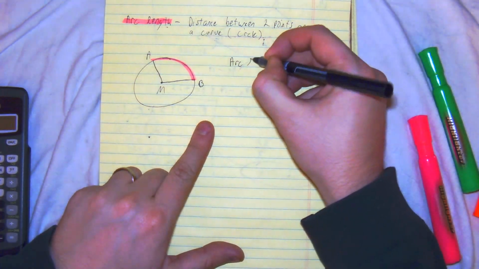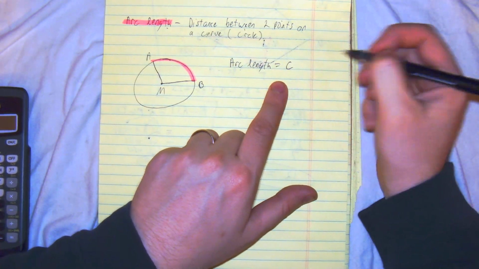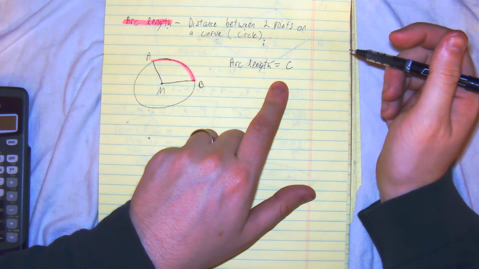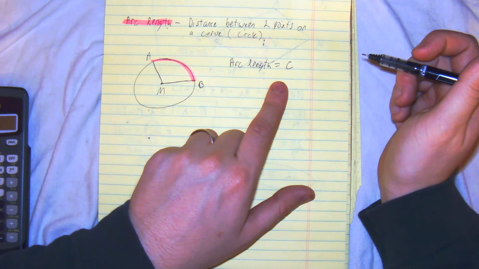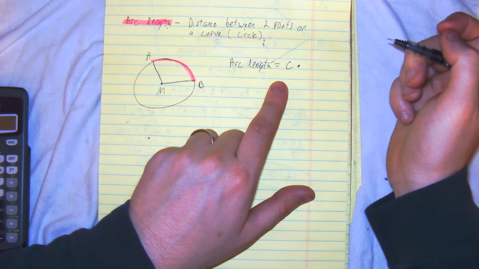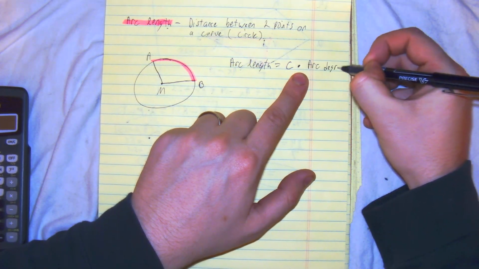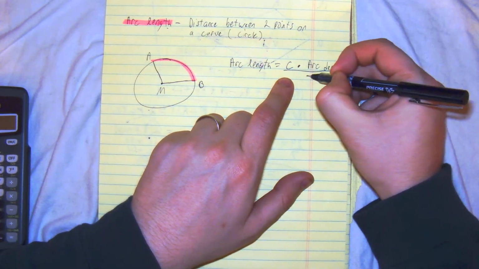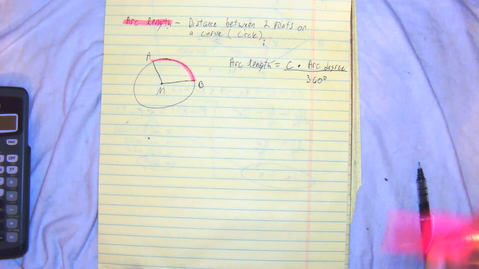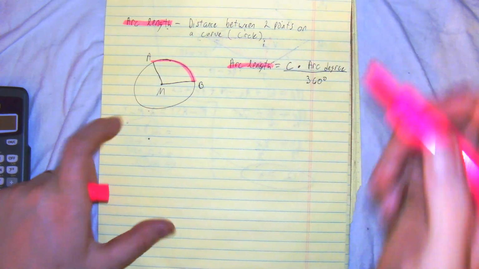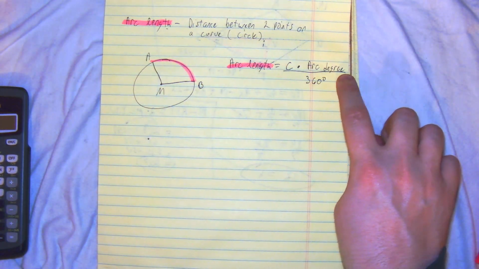Arc length is equal to C, the circumference, multiplied by the arc degree, all divided by 360. So the arc length is equal to the degree of the arc. So what is the degrees?